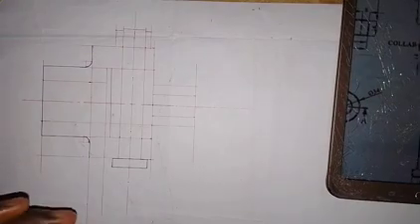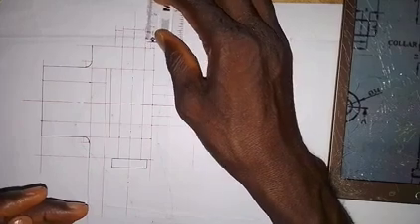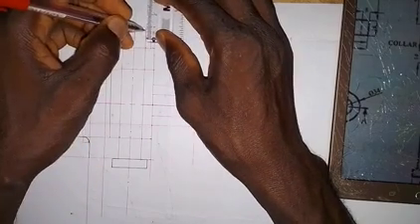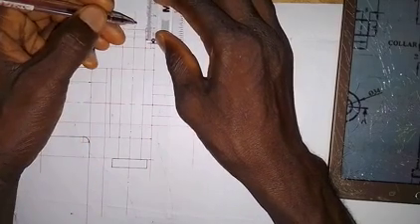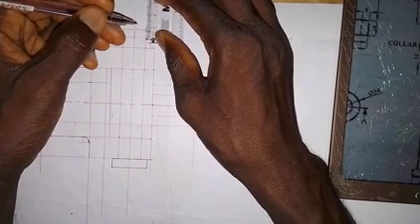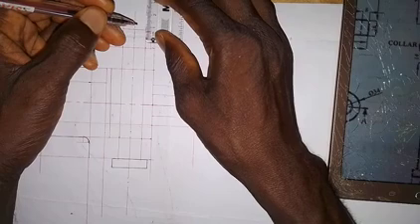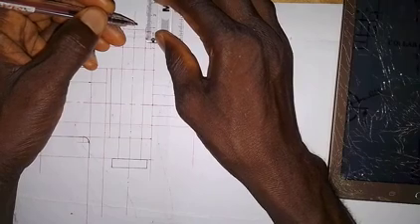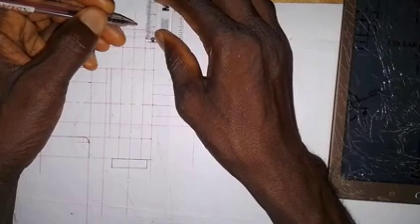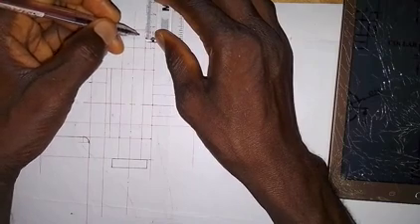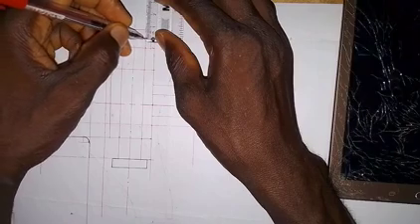So first of all, take a measurement of 7 millimeters down from this point on the pin. So we take 7 millimeters down. This is 7 millimeters.